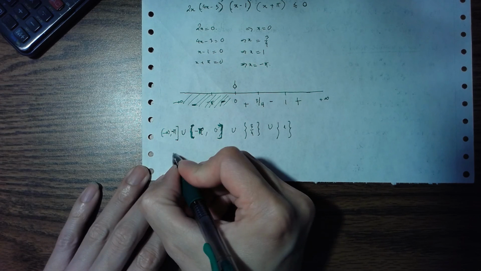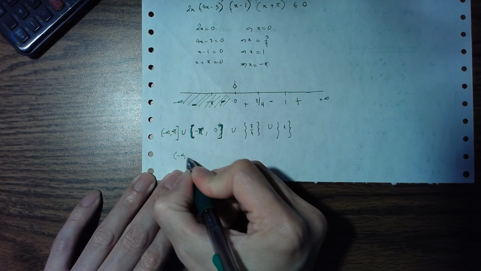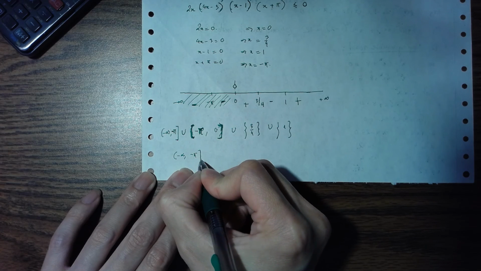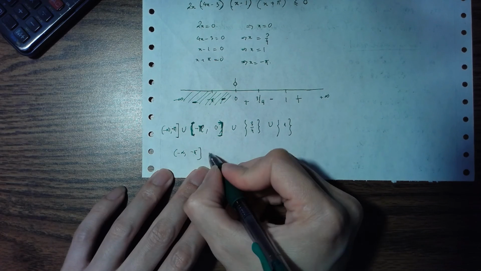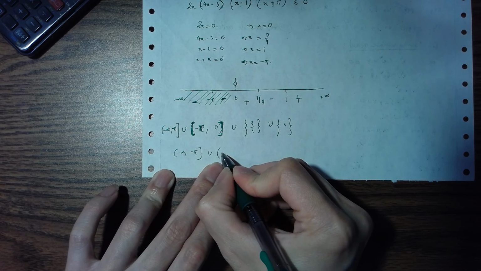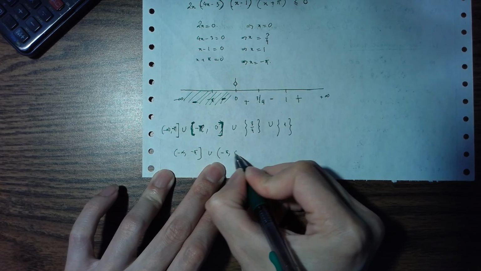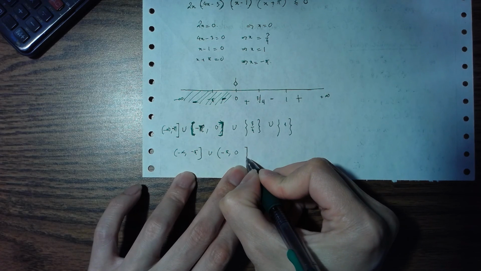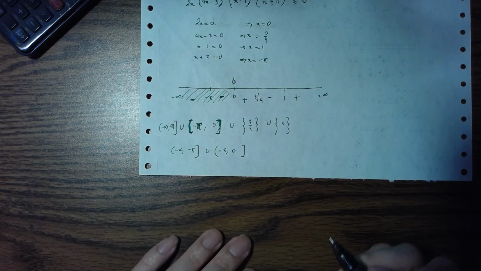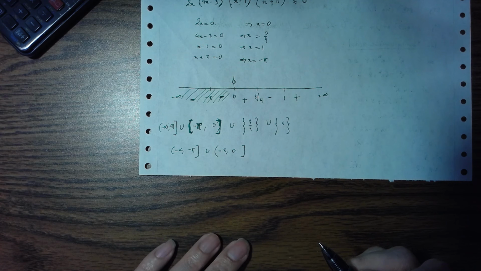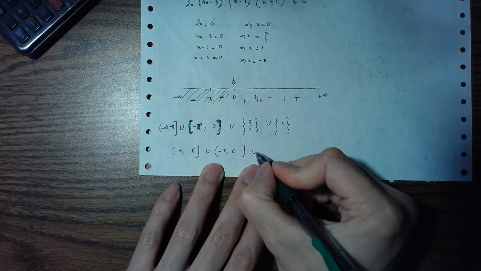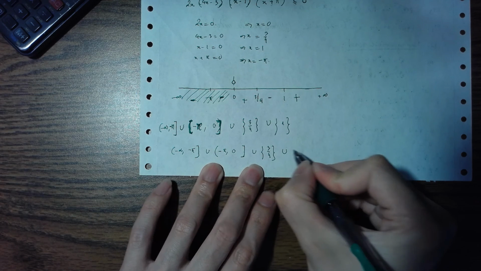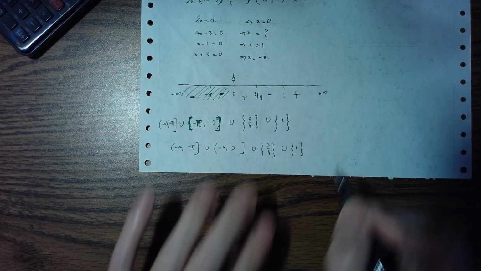So the final solution will be negative infinity to negative pi, bracket, union with negative pi to 0, bracket, union with 3 over 4, union with 1. Every time you have one value, you're going to use the curly bracket.